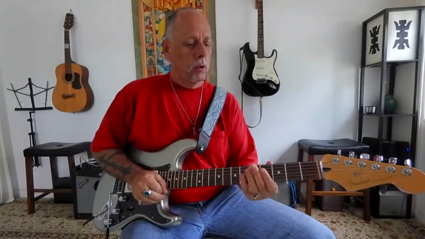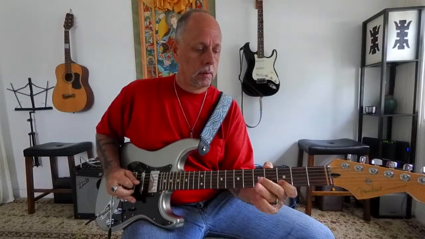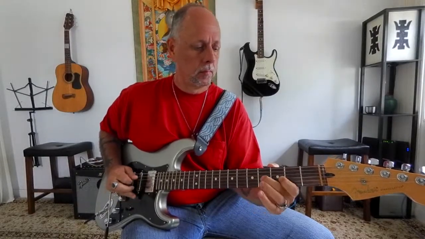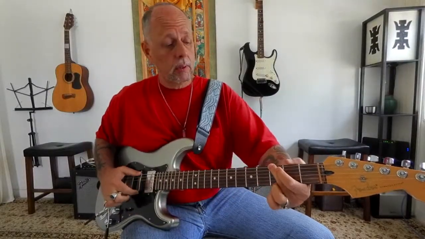Okay, so we're in G, and we're looking at a minor pentatonic shape here off of the 3rd fret, or a major pentatonic shape here off the 3rd fret, because that's where our G note lives on the low and the high E strings, which are important notes when we're thinking about this chord to pull into something in the key of G.